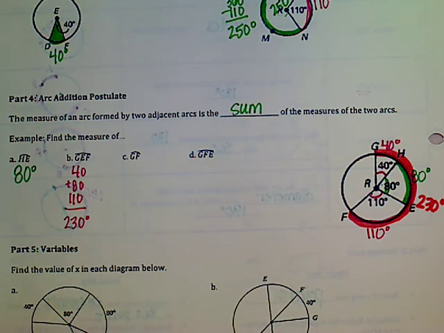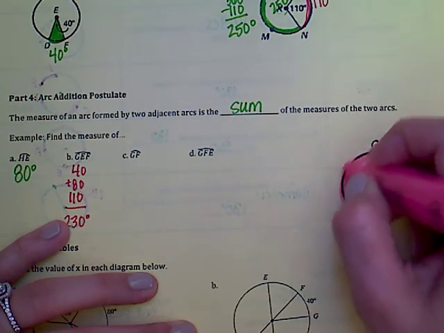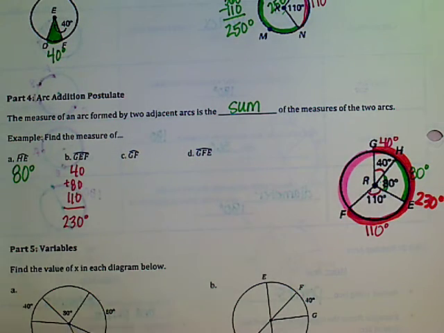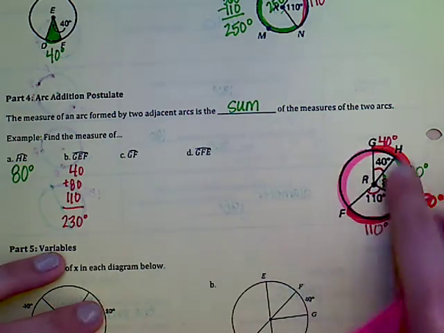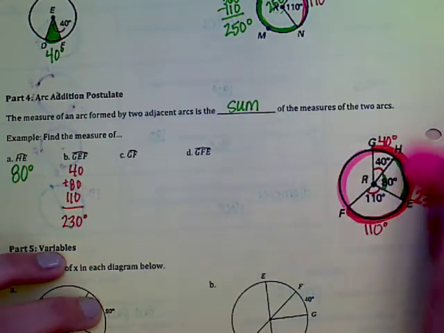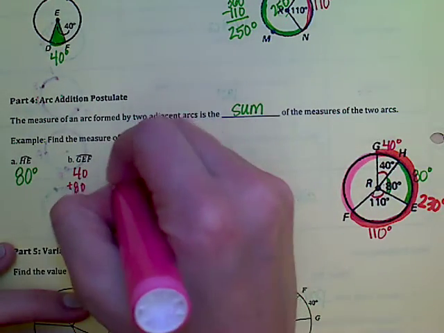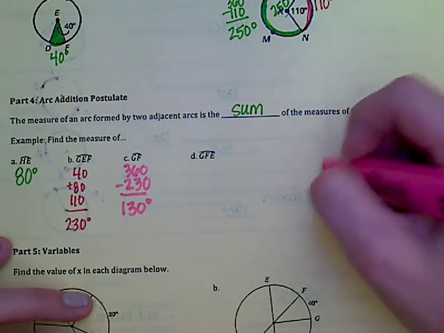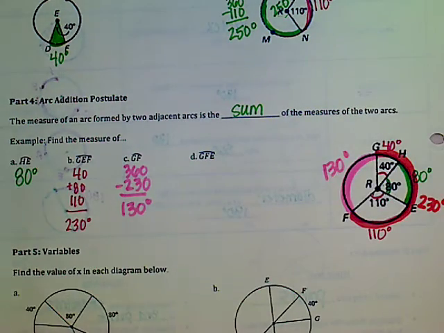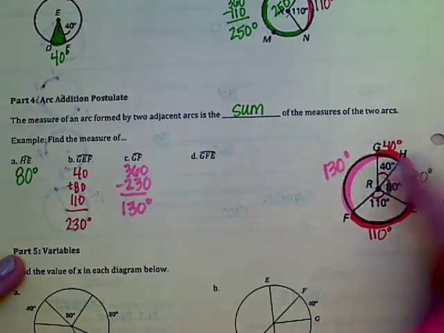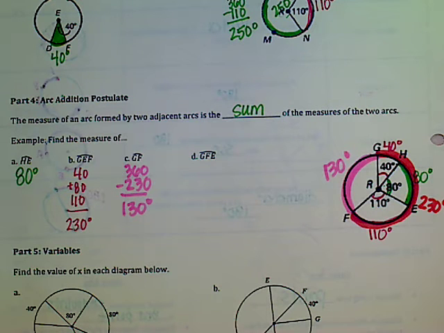And that's going to help me on my next one. Part C says to find GF. That's hard because I don't have anything about GF. That's the piece of the circle that I have left. But keep in mind, the whole circle around is 360, and I know from G all the way around to F is 230. I should be able to take 360 minus 230 and be left with 130 for that GF piece there. So again, the whole circle is 360. If I subtract everything but arc GF, I'm left with arc GF, which is 130.